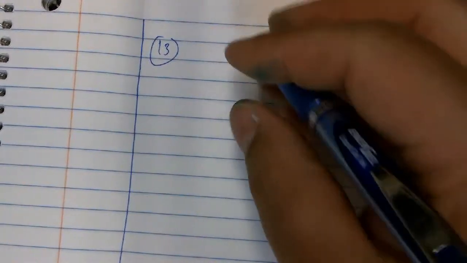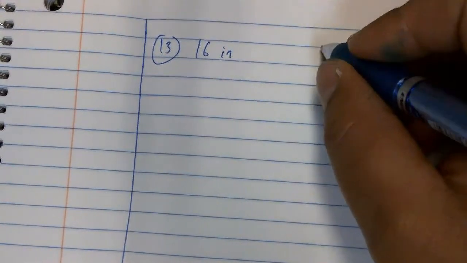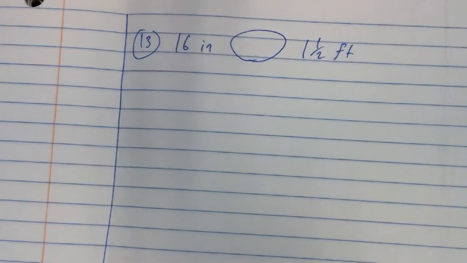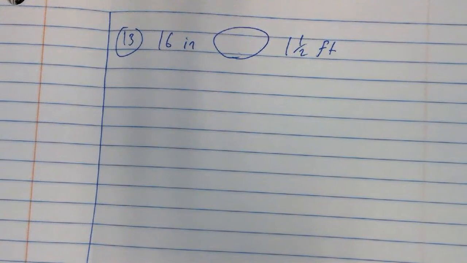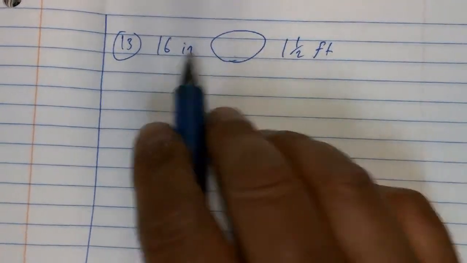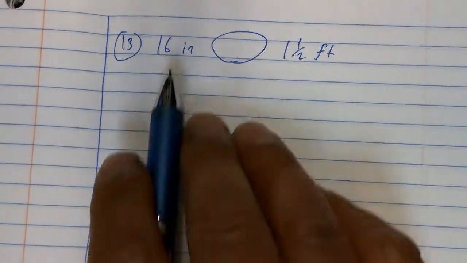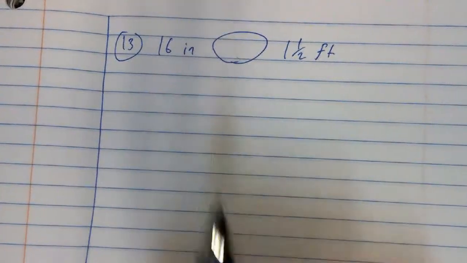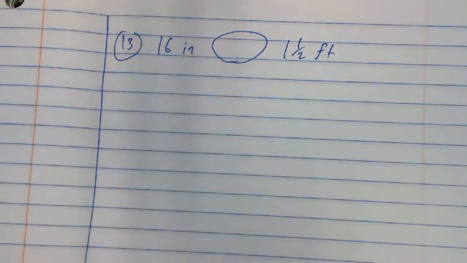Number 13. We have, well, geez, got to be able to see it, right? 16 inches, and you're comparing it to 1.5 feet. Okay, here's the deal. You're comparing inches and feet. You can't compare these numbers unless you're talking about the same units of measurement. Feet with feet, inches with inches, yards with yards, so forth and so on.